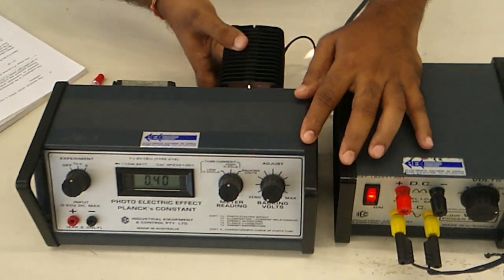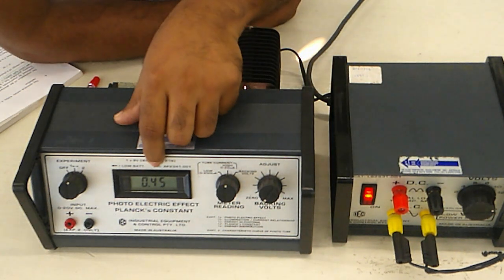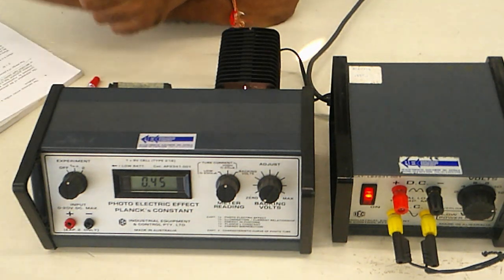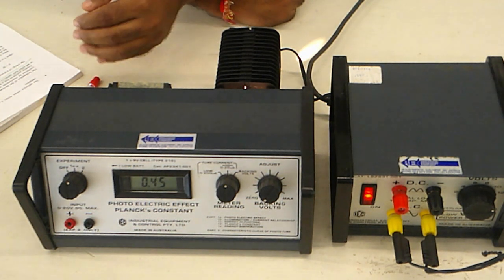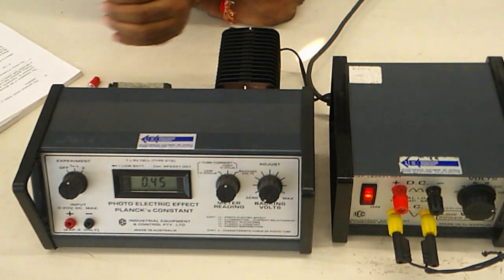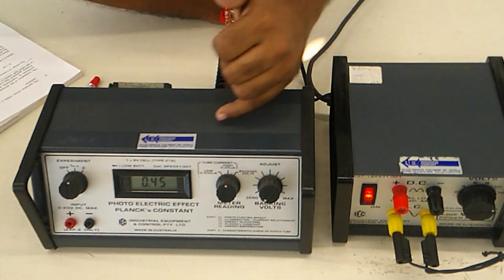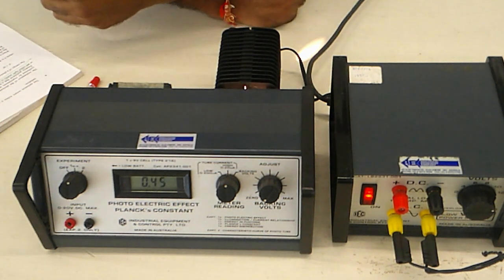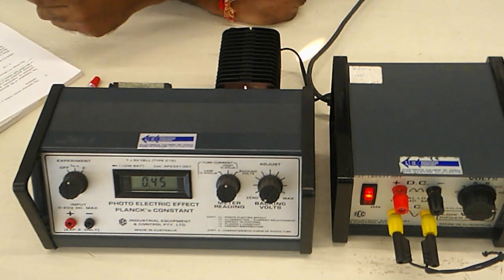Once we illuminate it with white light, you should be able to see a meter reading, which indicates the emission of electrons. That means the electrons have been ejected from the valence shell of the metal plate, and by these electrons traveling to the anode part of the backing plate, we are able to see the conversion of the electrons to the electrical current that has been generated.